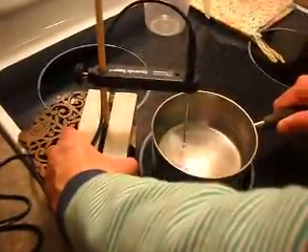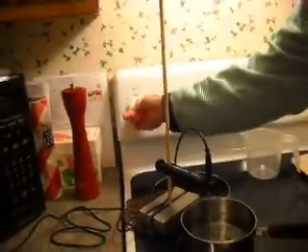Okay, here's our setup. We've added the water. It's at room temperature. Now we're going to move it onto the hot plate and then turn it on. So we're going to turn this to 9. Okay, now we're going to come back over here. We're going to click on the collect button.